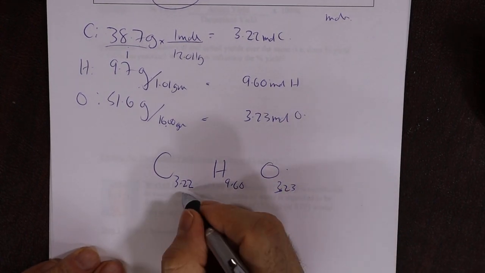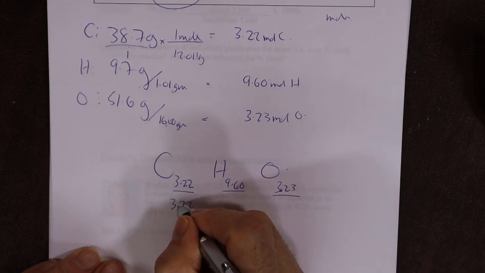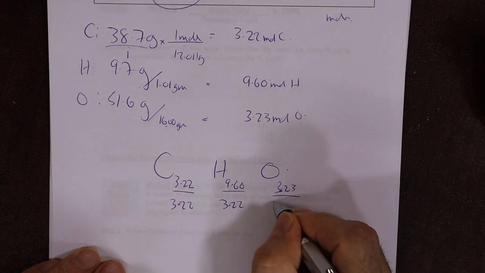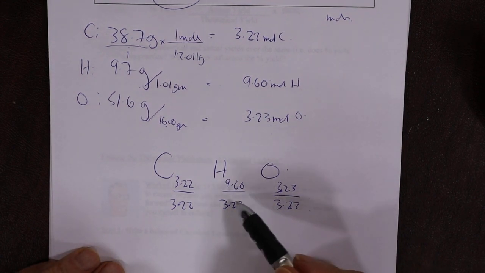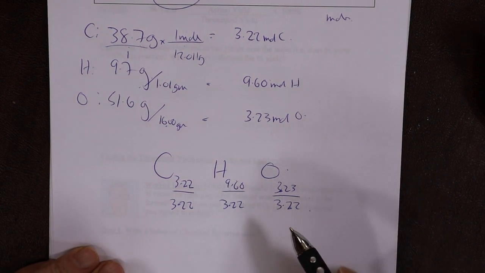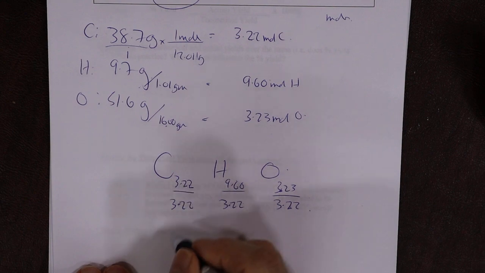Now what do we do? Divide by the lowest number. What's the lowest number? This one. That's going to turn into number 1. A big number divided by a small number turns into a number bigger than 1. Now remember, this is actual experimental data, so if it rounds out to like 0.99, it's really 1. If it rounds out to 2.99, it's really 3, isn't it? So what do we get when we divide them out?